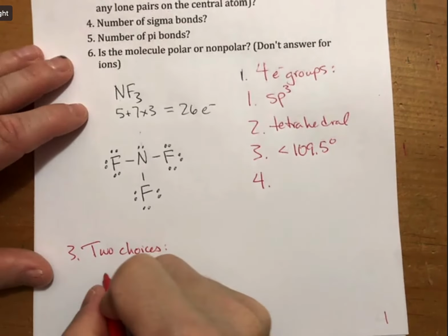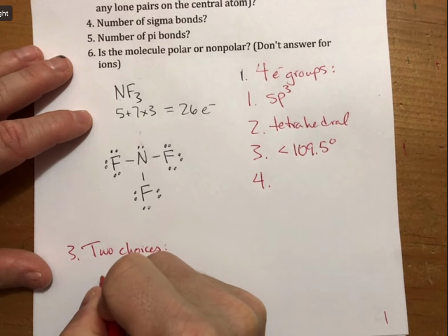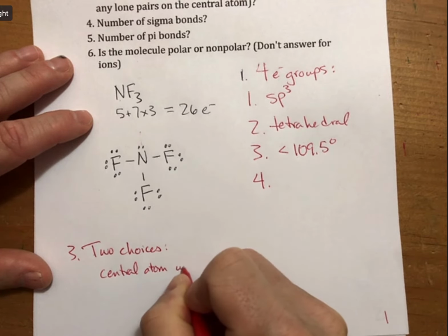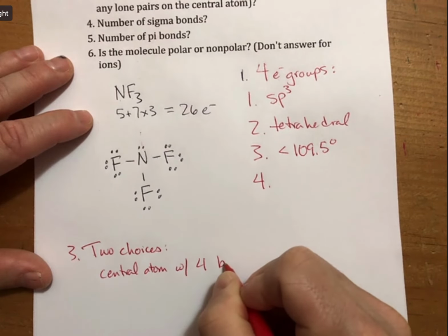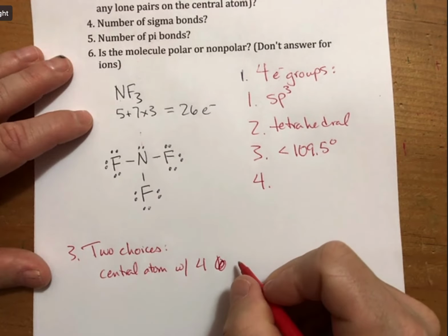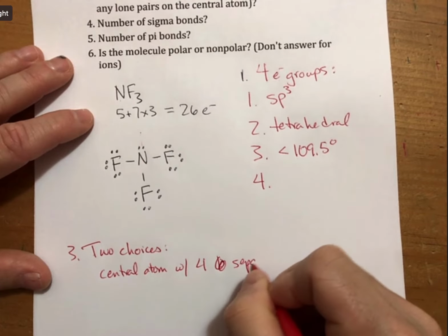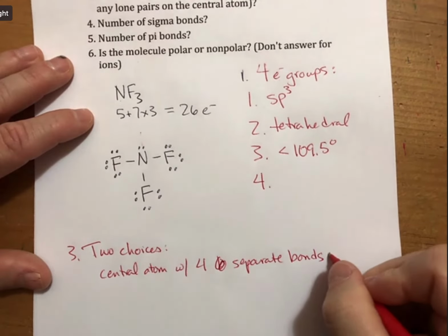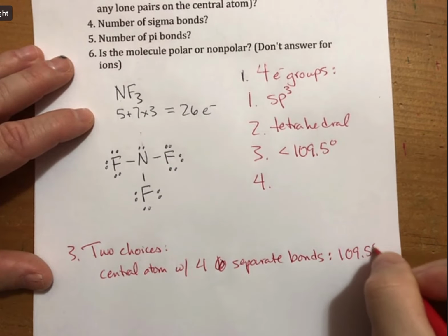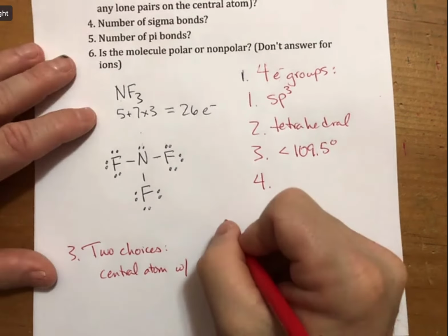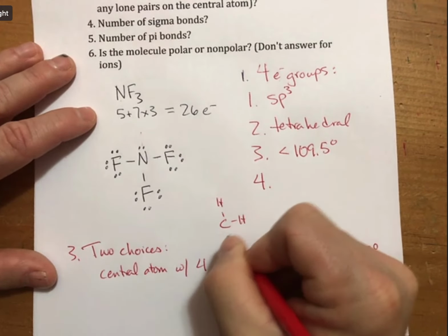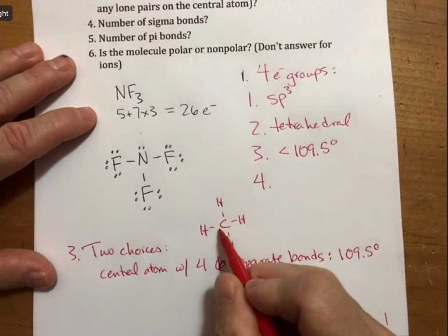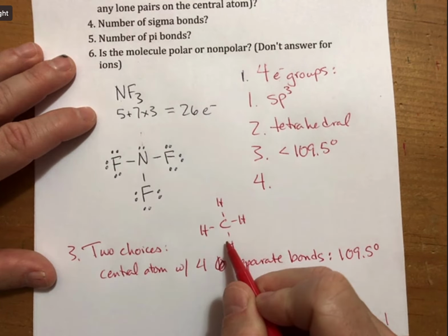And for the central atom with 4 separate bonds, let's see, 4 separate bonds, right? Then it would be a perfect 109.5 degrees. So for example, if it was CH4, those are my 4 separate bonds for my 4 separate electron groups.